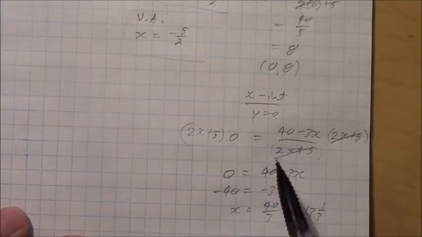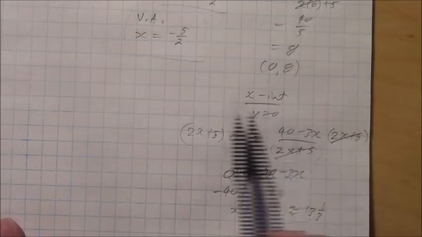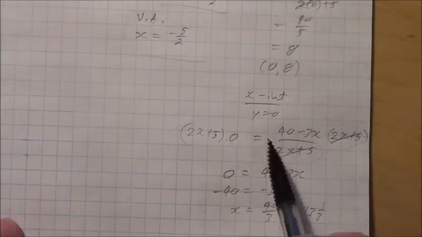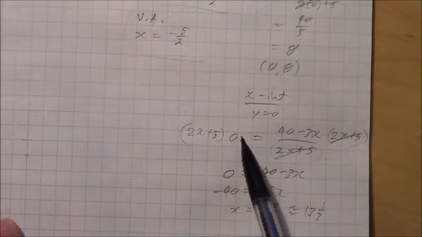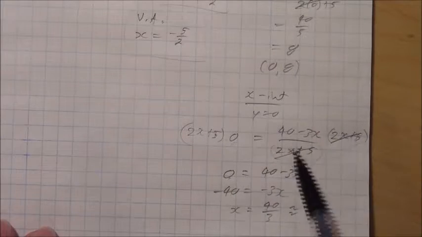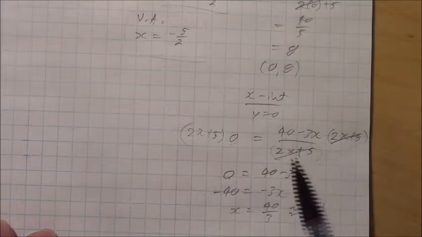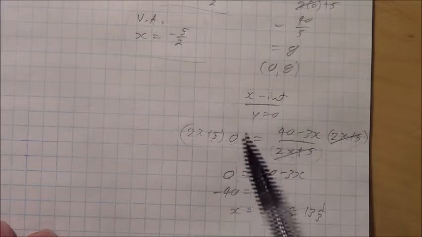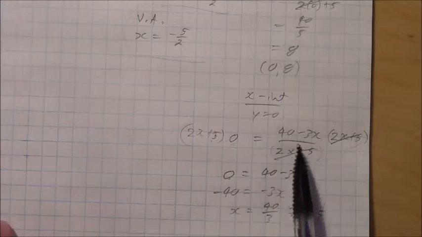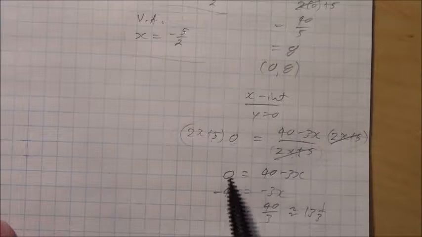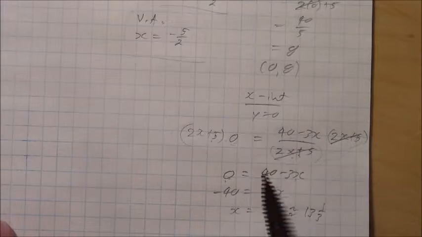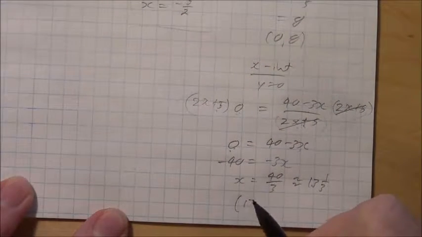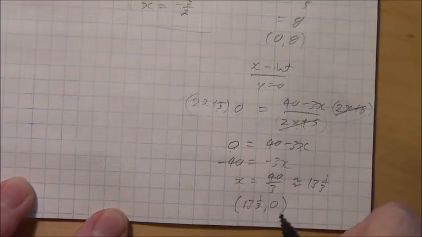So notice here, even to take a quick shortcut, this will happen all the time when you're finding the x-intercept. When you set the y equal to 0, and then you multiply both sides by the denominator, the denominator disappears from the one side, and it gets multiplied by 0 on the other side, so it just ends up disappearing. So you can actually just take the numerator and set it equal to 0, and then solve for x in that case. So you can have a bit of a shortcut and do that. So the x-intercept ends up being 13 and a third and 0.